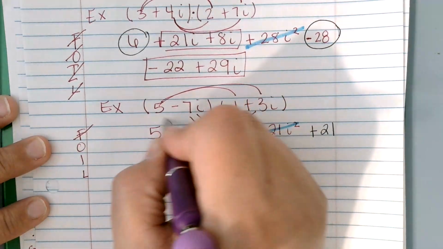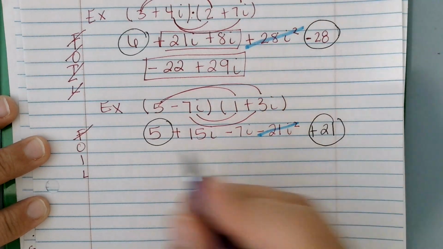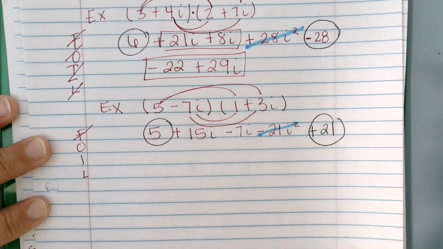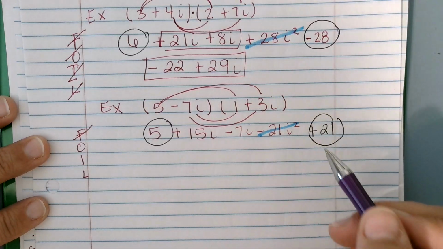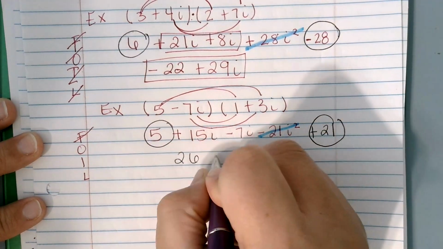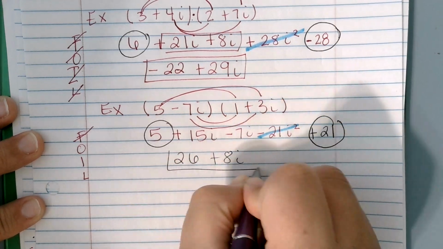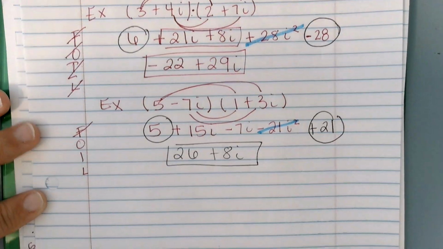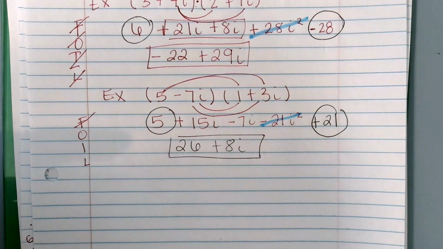Now I can combine like terms. You should always be combining your first term with your last term and your two middle terms together if you're using FOIL, because this will always be an i squared. It'll always change signs. So that's 26. And then 15 minus 7 is 8i. So that's 26 plus 8i. Don't make it more complicated than that. Always check your signs. The last thing we need to cover today is division.